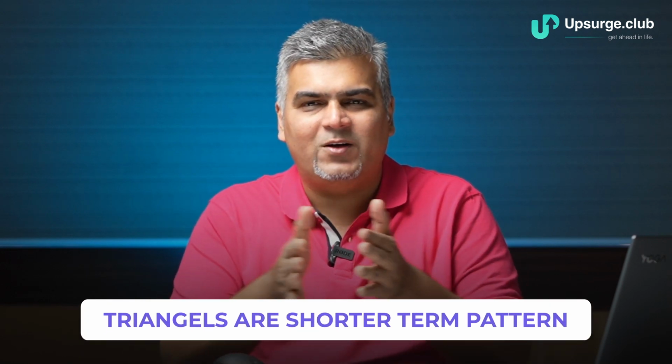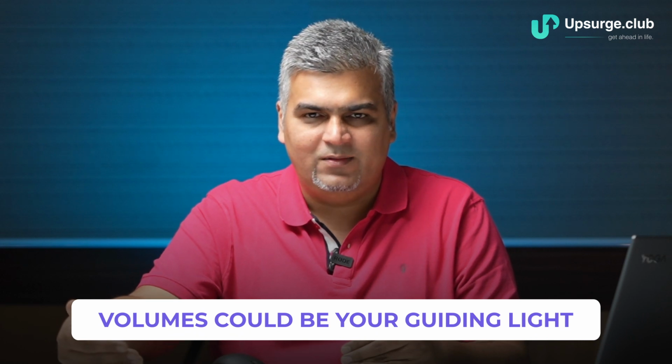Now, these are chart patterns, again very similar to all chart patterns. What is the time frame? Triangles are shorter term patterns because you can't expect stocks to consolidate for 5 years and keep compressing in a range. So these are generally a few months or a few weeks. Very small triangle patterns could also happen, which could be maybe even 3 to 4 weeks, 2 weeks also. So these are shorter term time frame patterns, and more importantly, when you are looking at triangles, you have to look at volumes as a very important criterion. Even if you do not understand the triangle well, volumes could be your guiding light in these patterns.